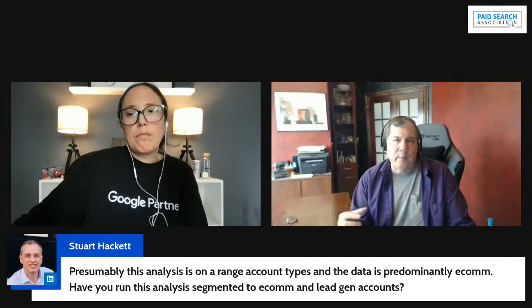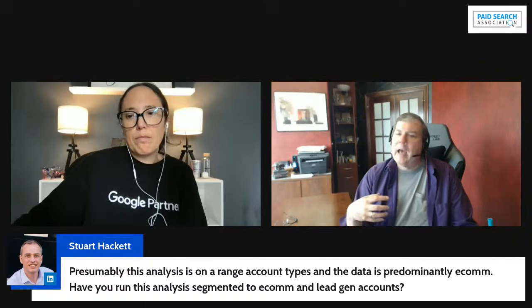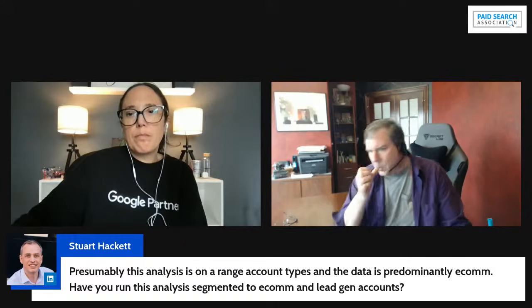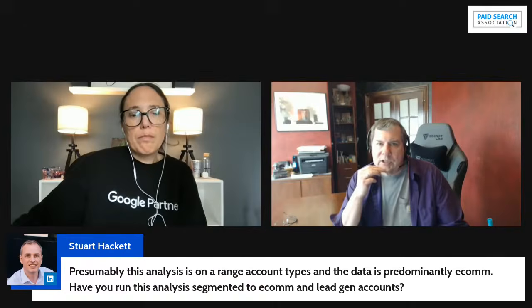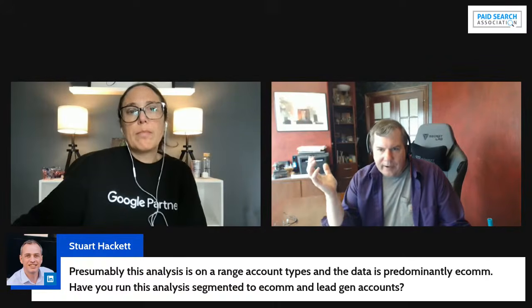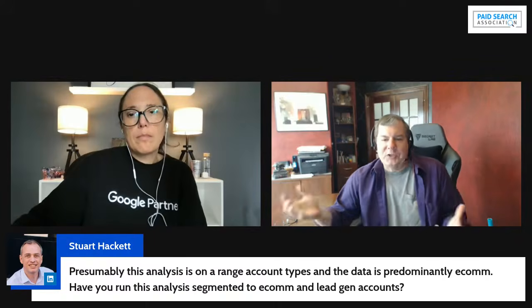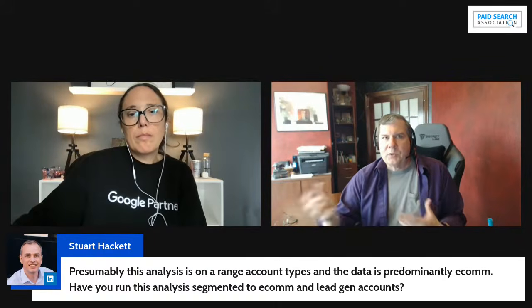Target CPA is much more likely to be used by lead gen than e-commerce. Again, some exceptions. I have not split them e-com versus lead gen because I don't know the goal of every advertiser in our system. They don't tell us which type they are. Just because they're bringing in conversion data or revenue data doesn't mean it's e-commerce. So there's no scalable way to segment it for us.